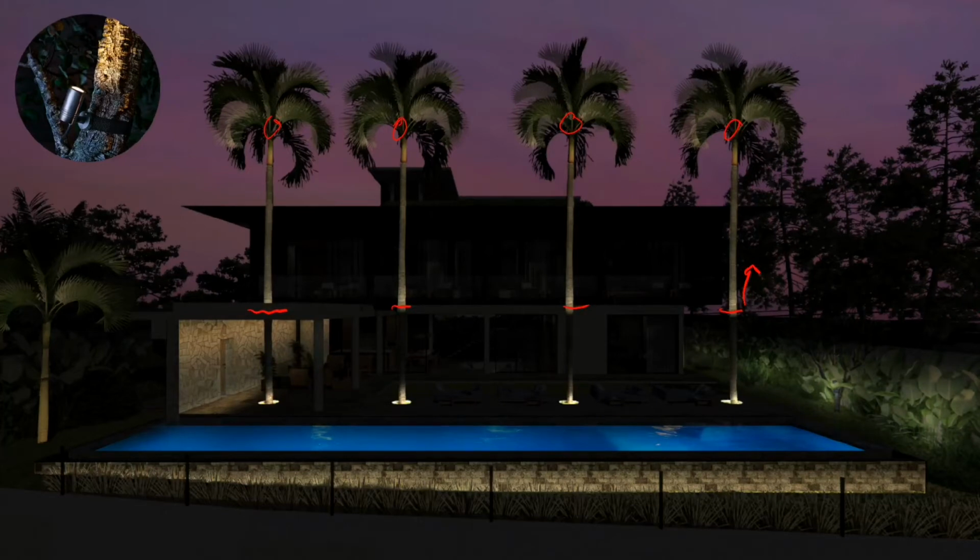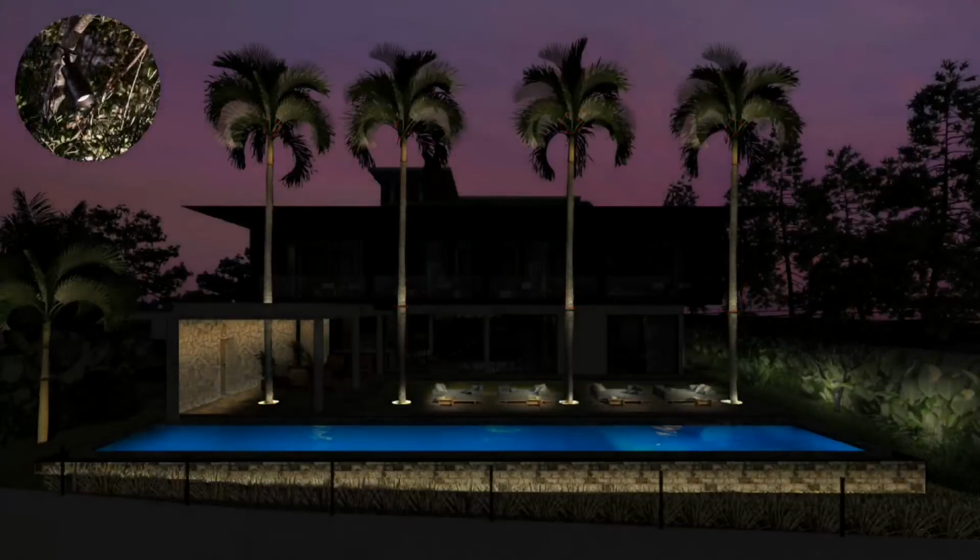Okay, and then the second one is also in the same trees in the same placement, but it's directed to the floor like a downlight. It's in the same placement but going down. It can also highlight the pool lounge at night. We can direct the downlights to the pool lounge, the pool deck here.